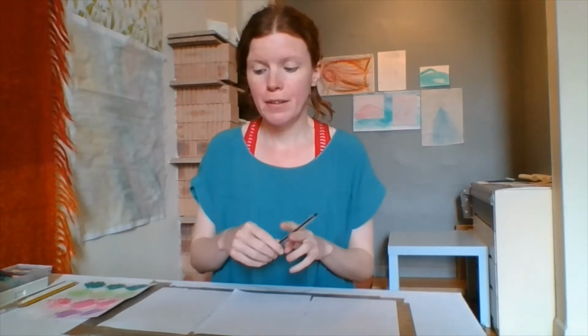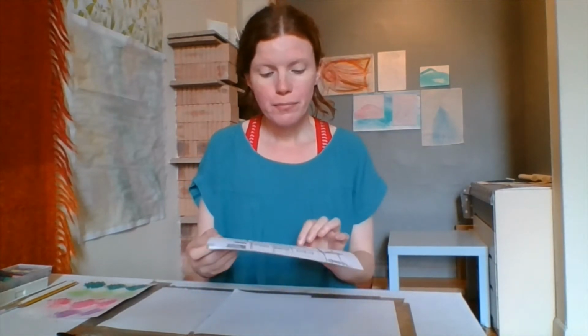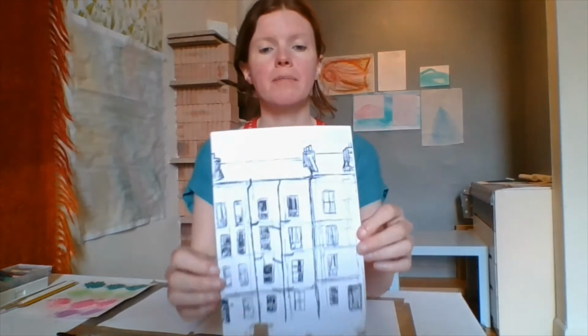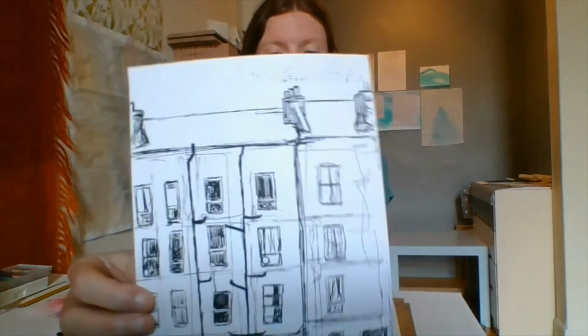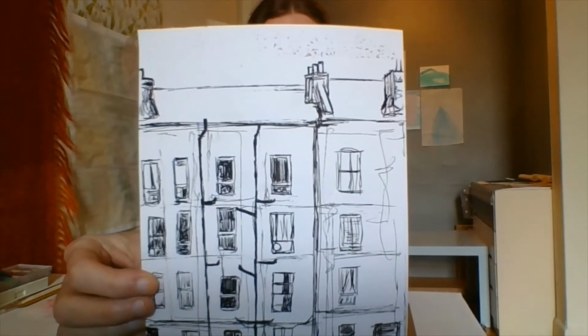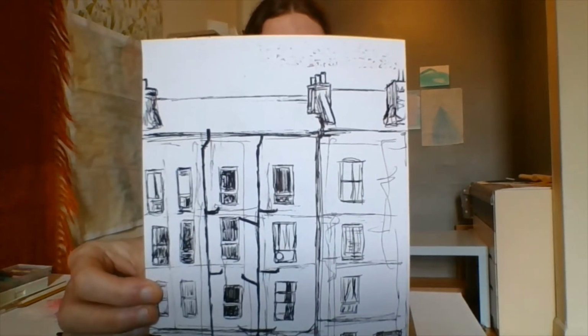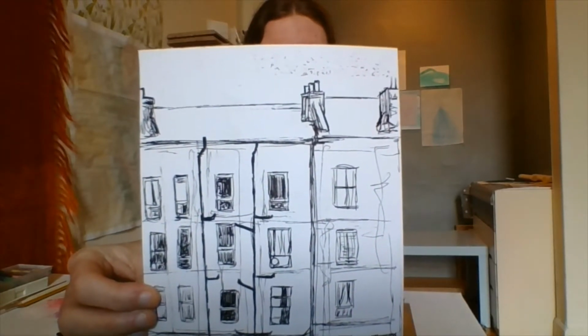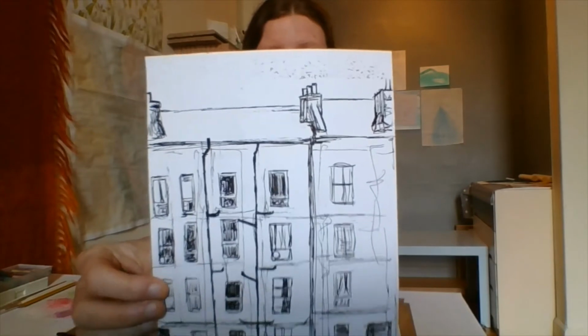Now before we start doing some drawing, have a look and think about the shapes that are in your views. I'm not going to do any drawing in this demonstration, but I'm going to show you drawings that I've already done. My view that I've chosen is tenement flats outside. This here is drawing with pen, and you can use pencil, and that is just a kind of a sketch.